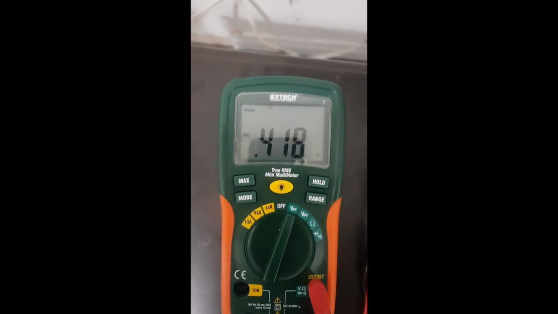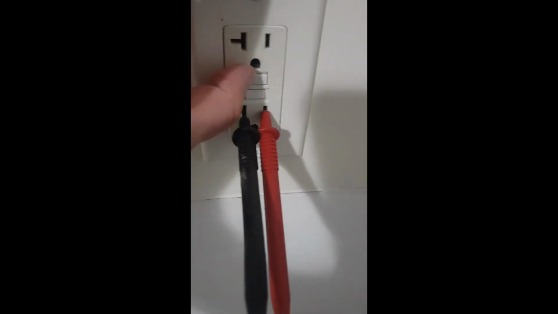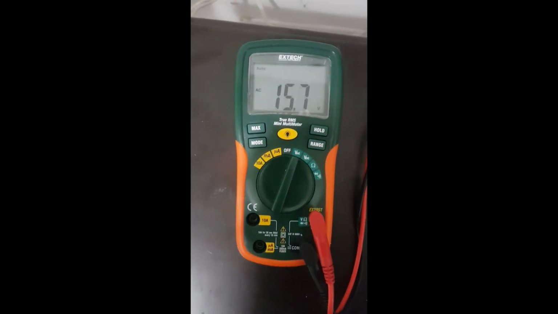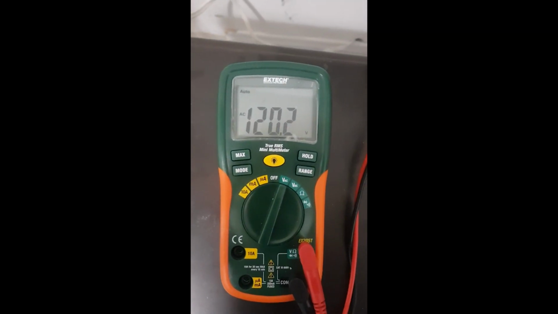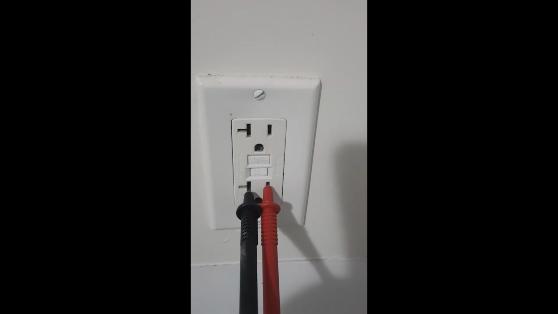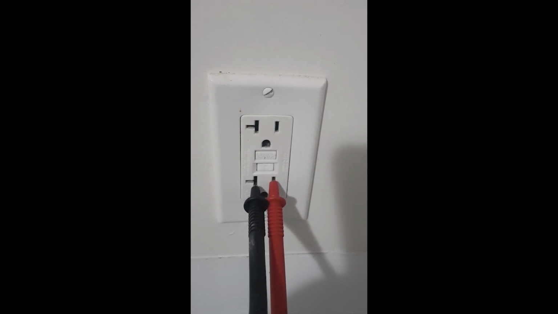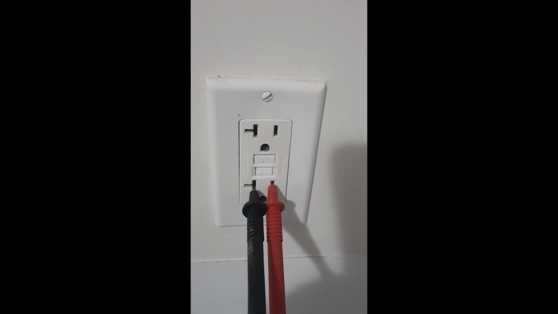It becomes zero. Now, if I reset it back using the upper button here, and look here, now it's going back to the 120 volt. So this receptacle, as we mentioned, acts if there is any ground fault to disconnect the power from that specific receptacle.